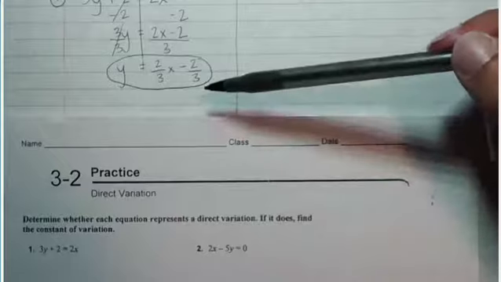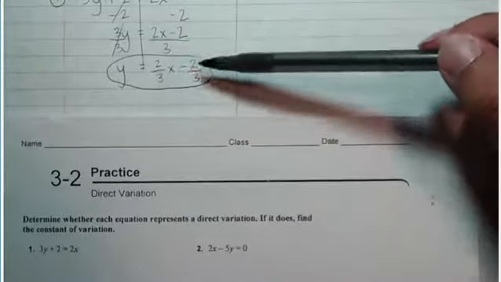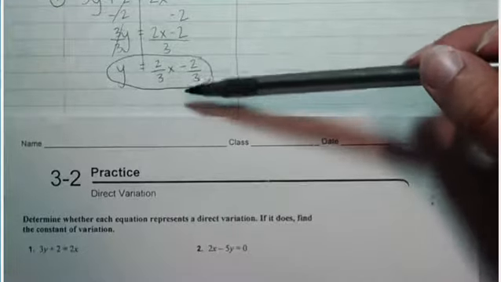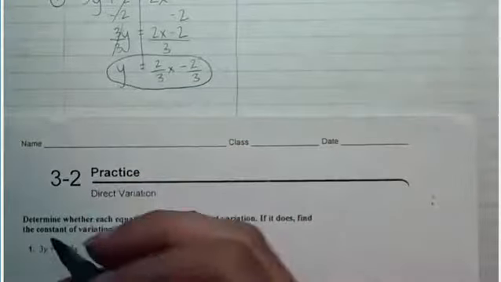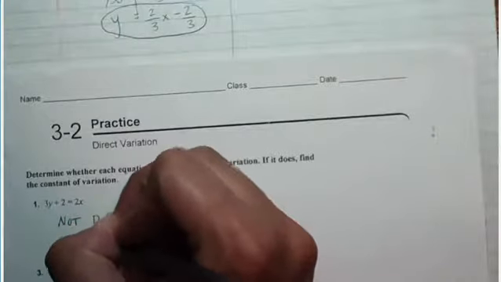If I look at this equation, is this a direct variation? It has a constant rate of change, but what's the y-intercept? The y-intercept here is -2/3. Does that go through the origin? No, it does not. So I'm going to write next to number 1 that this is not a direct variation.